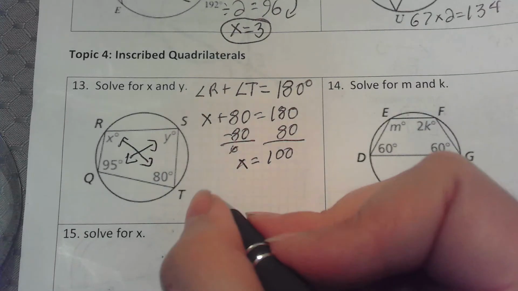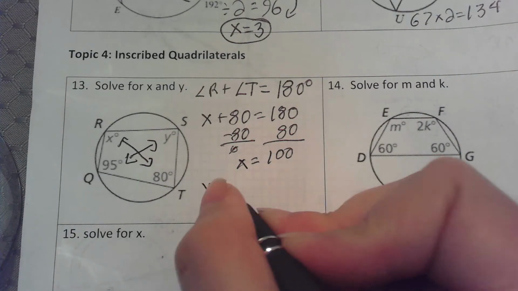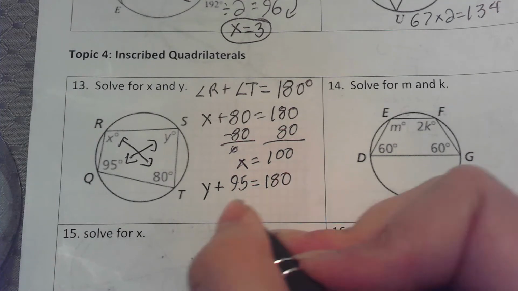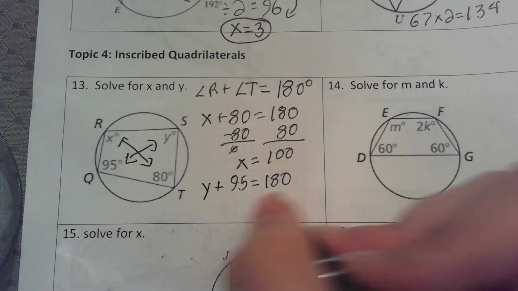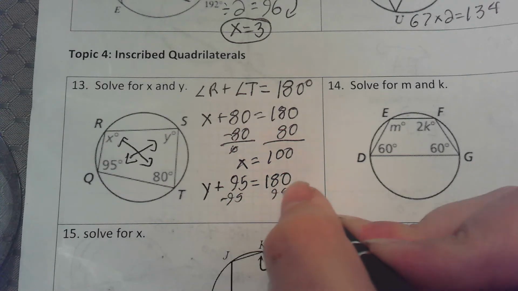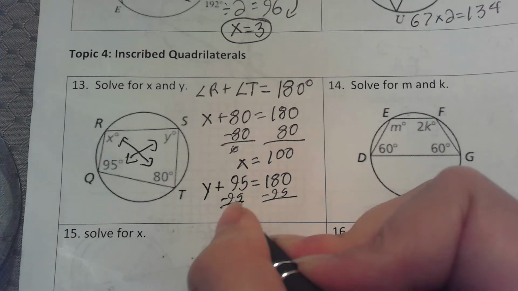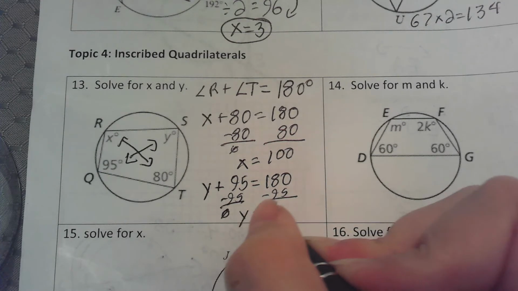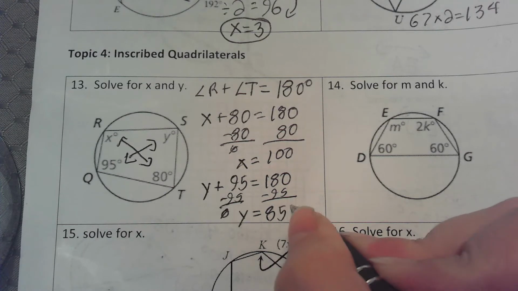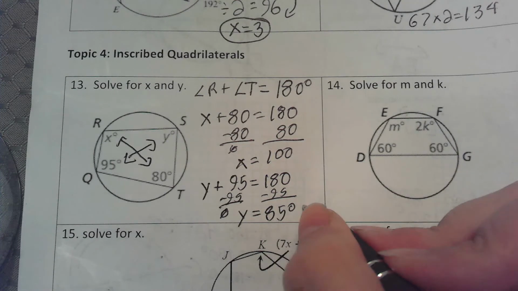We're going to do the same thing for y. So now we're going to do y plus 95 is equal to 180. I'm going to subtract that from each side. And we get that y is equal to 85.